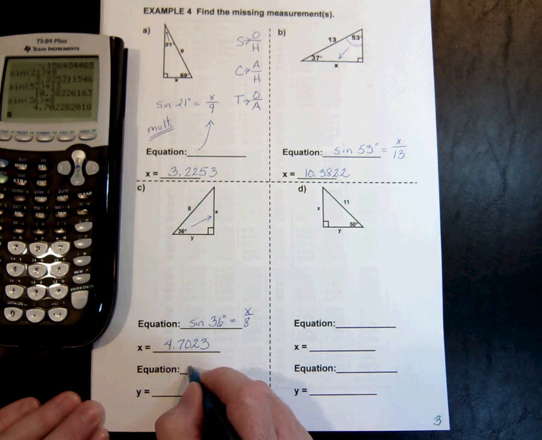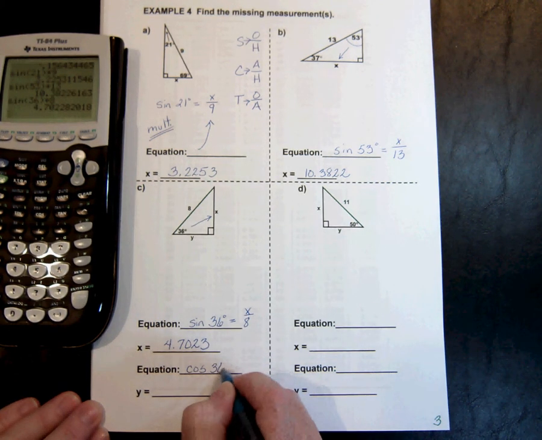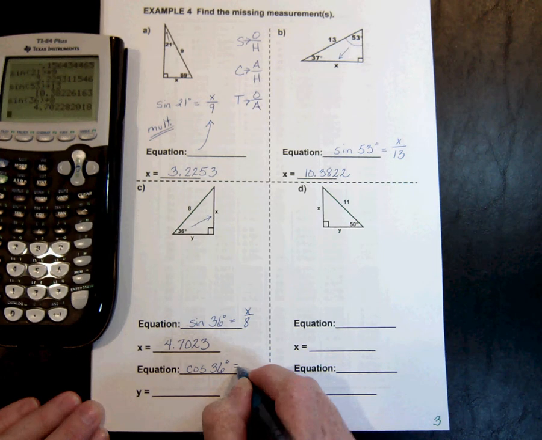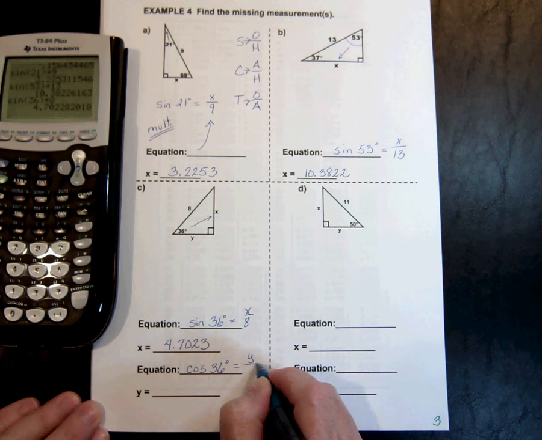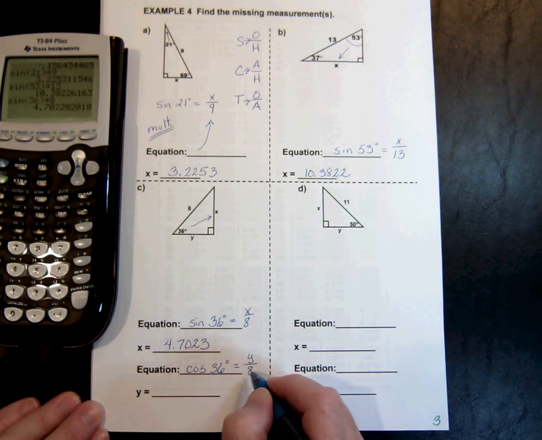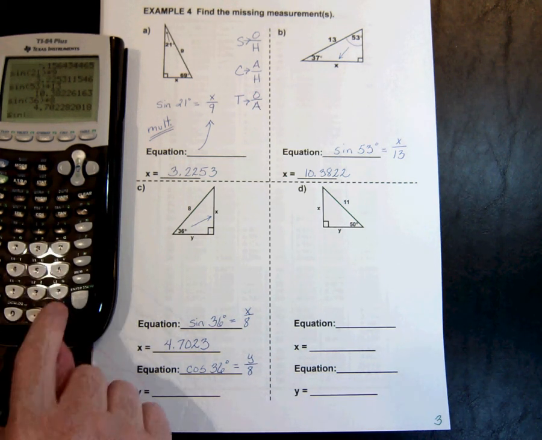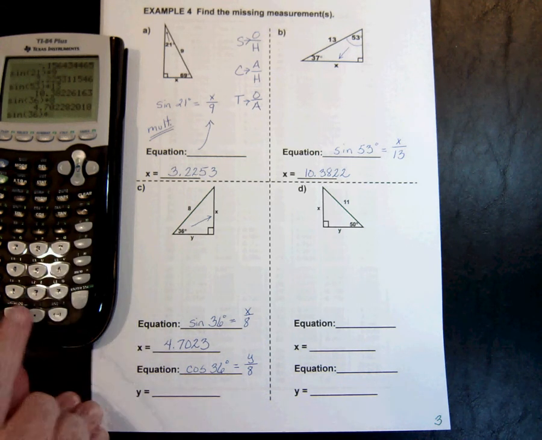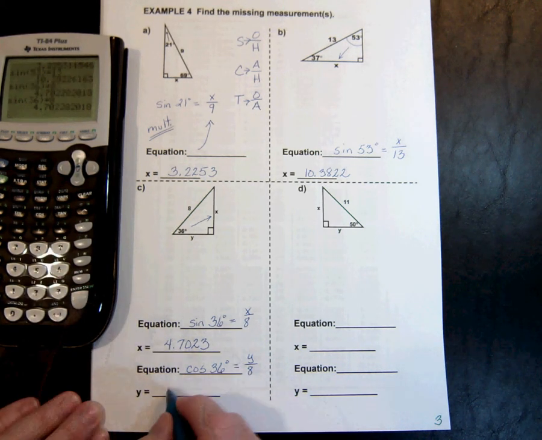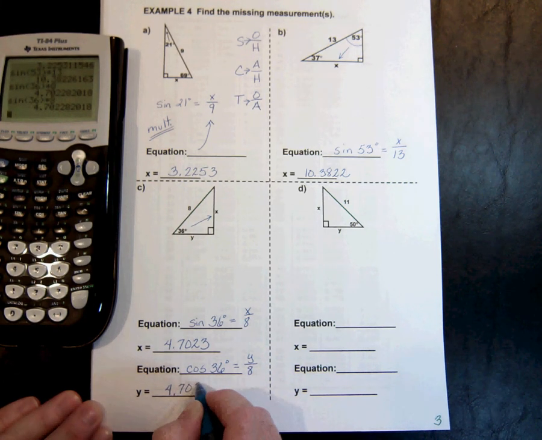So the cosine of 36 is equal to what we don't know over the hypotenuse we do know. One's opposite over hypotenuse, the other is adjacent over hypotenuse.